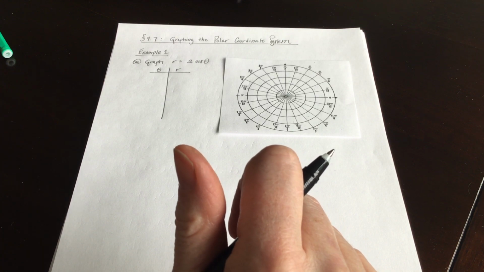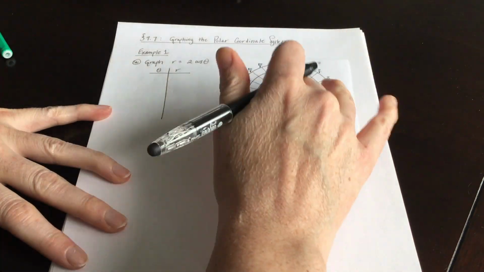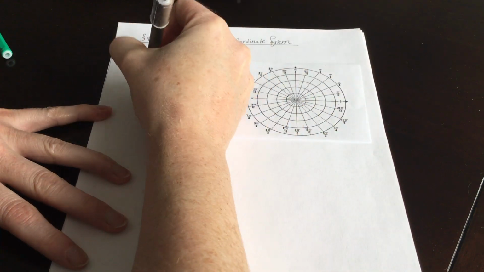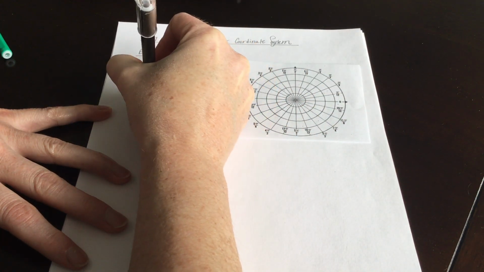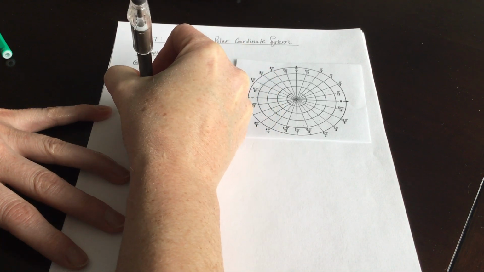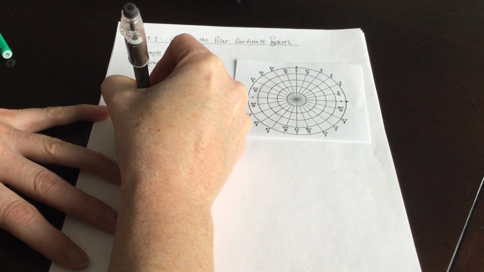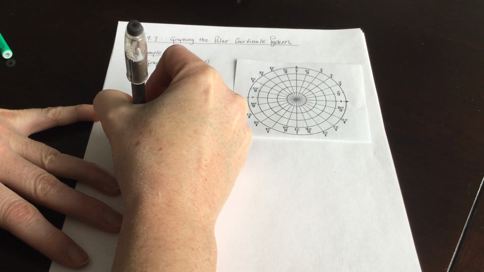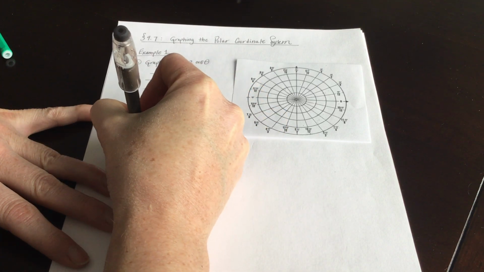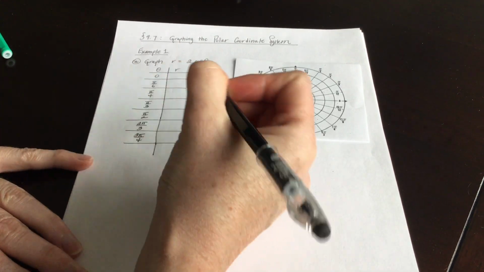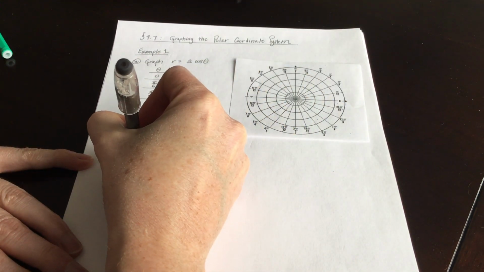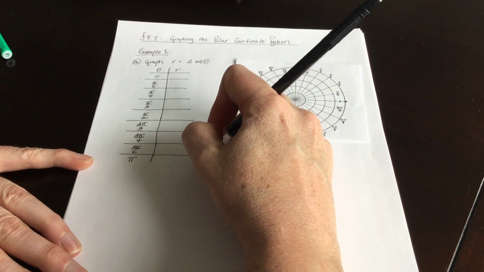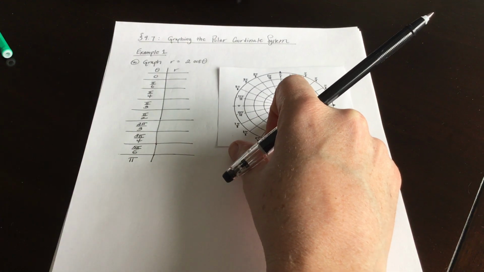What really is probably going to get us the farthest is just using any unit circle friendly angle measure. So like 0, pi over 6, pi over 4, pi over 3, pi over 2, 2 pi over 3, 3 pi over 4, 5 pi over 6, and then we can stop at pi, and we'll stop and take a break at pi, okay?